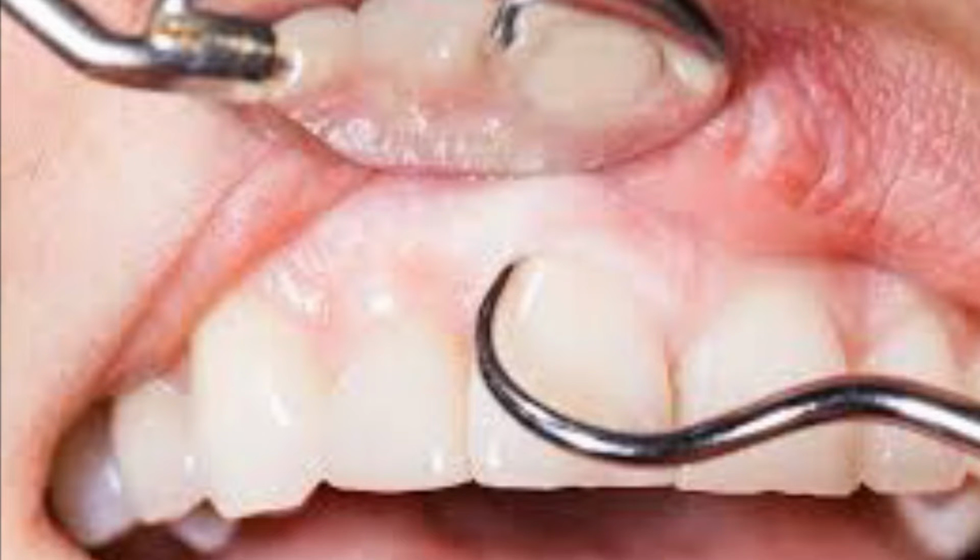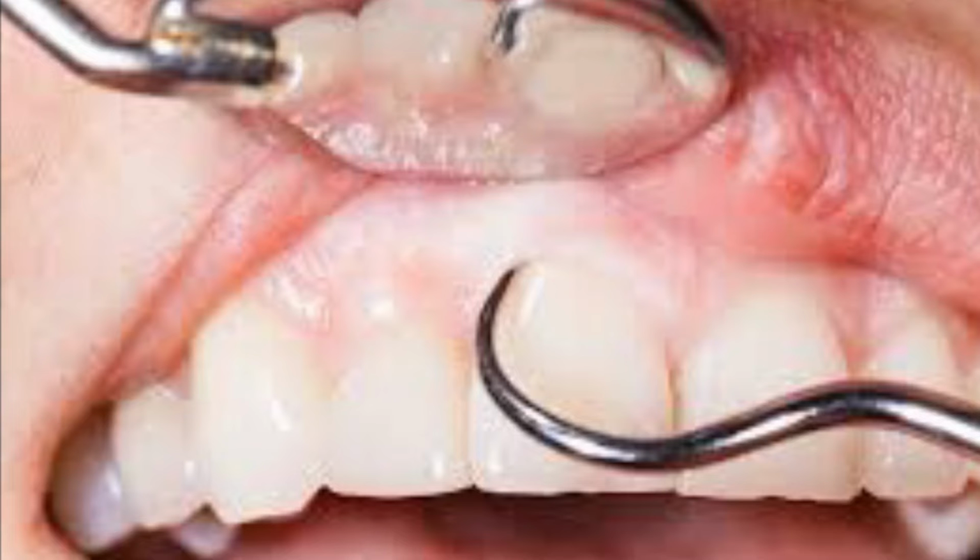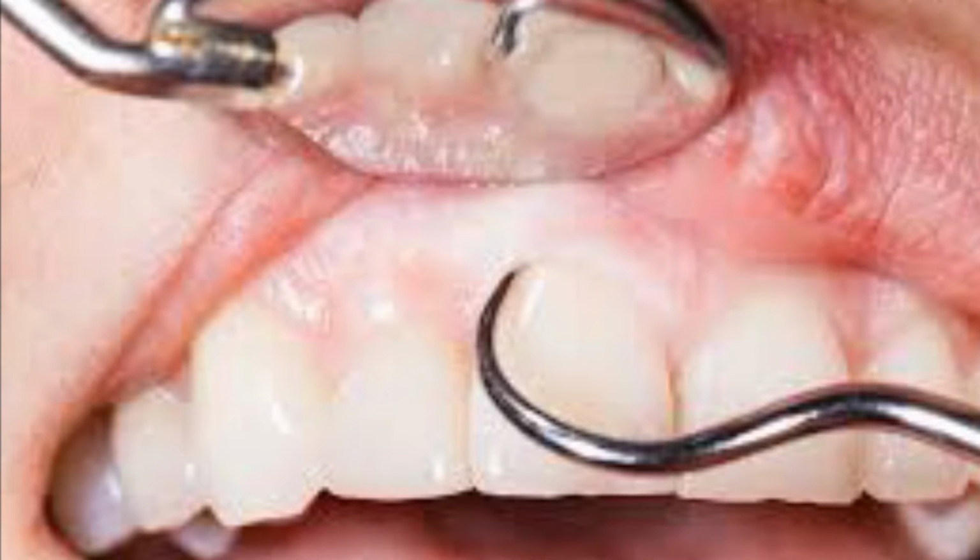Occlusion is simply the contact between teeth. More technically, it is the relationship between the maxillary and the mandibular teeth when they approach each other as occurs during chewing. And this is the occlusion, the contact between teeth.